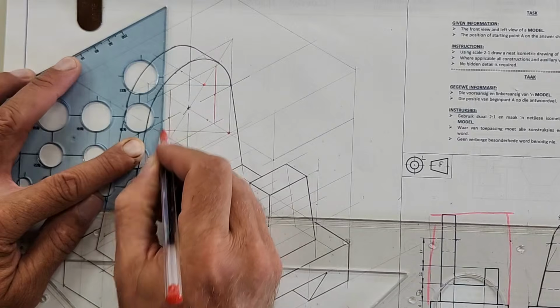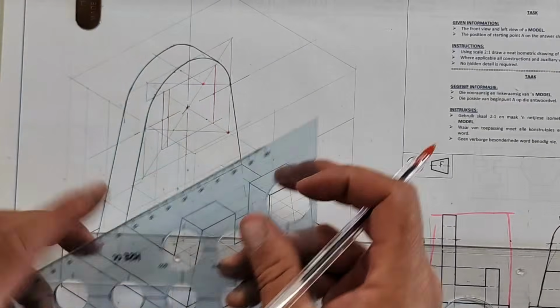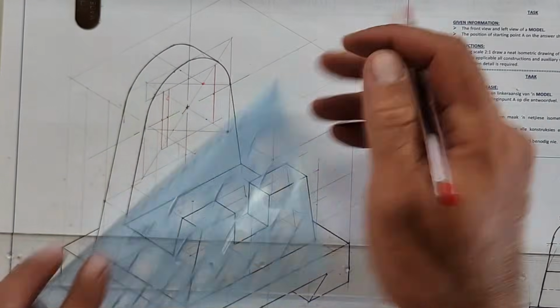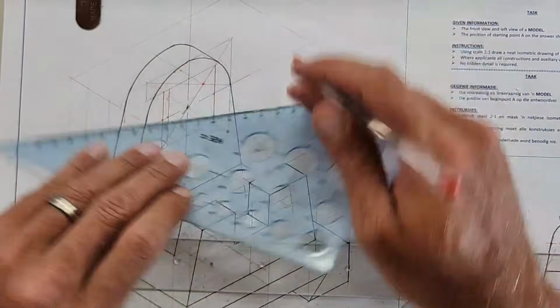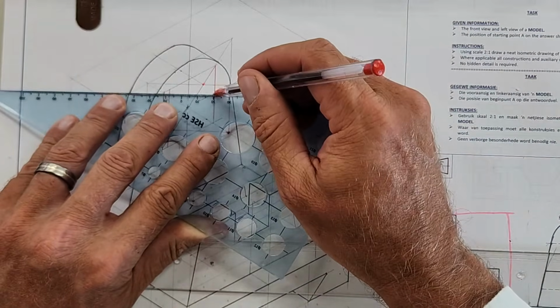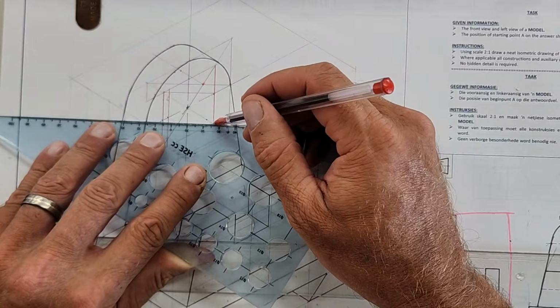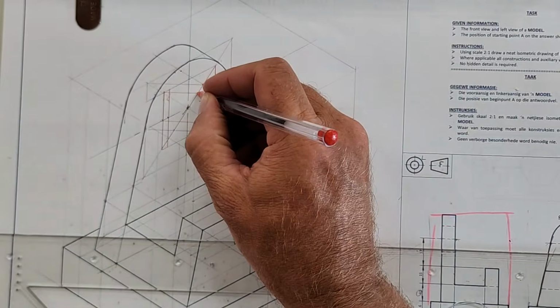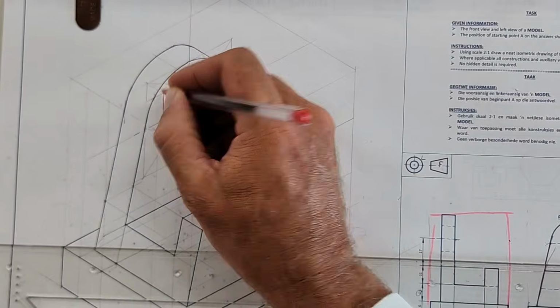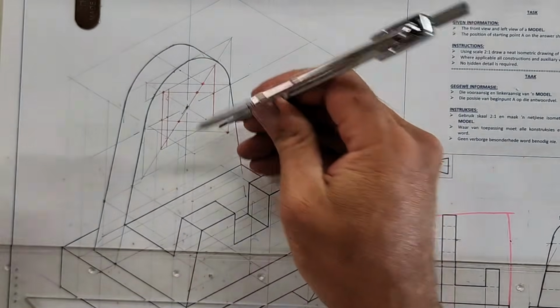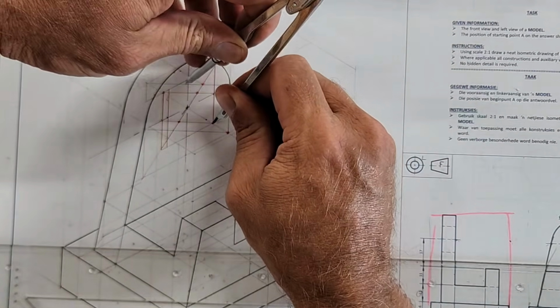Okay, there we go. Alright, so please ignore this one. Alright, first line is the one that's in the center here. The second one, that one, third one, that one. And that helped me determine this point, this point, this point, and this point. First radius.